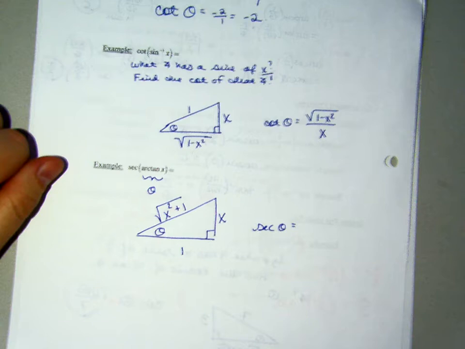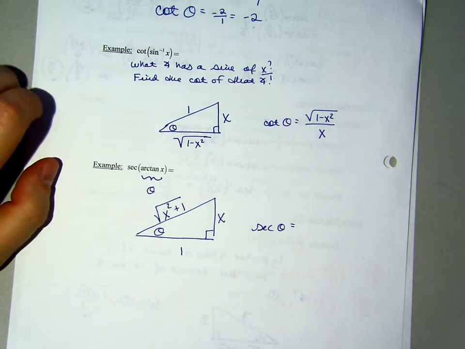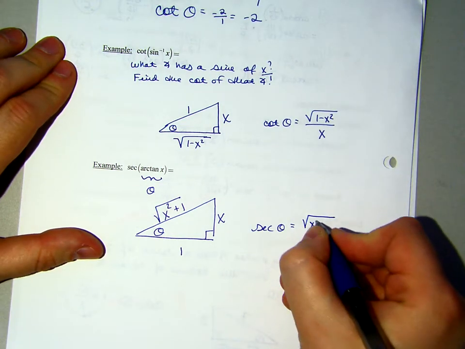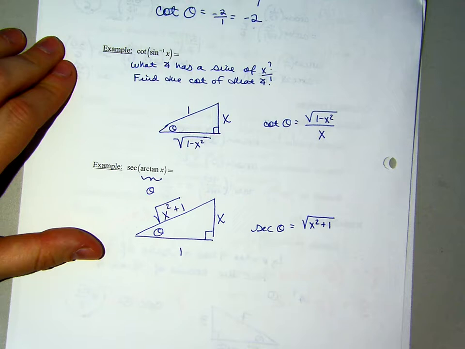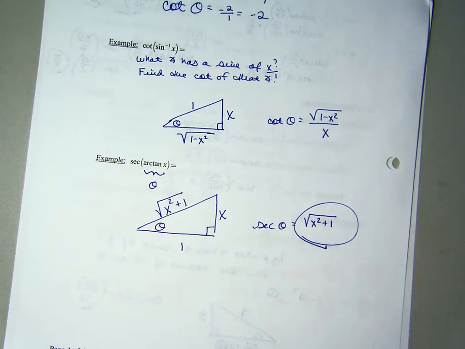Now I want to find the secant of that angle. Danielle, what do you think for the secant? I got square root of 1 plus x squared. Square root of 1 plus x squared, square root of x squared plus 1, over? It was 1 over, like the first side. So I guess what I'm looking for you to say is, it was over 1, so we don't need a denominator. So that's all we have. Good. Square root of x squared plus 1.